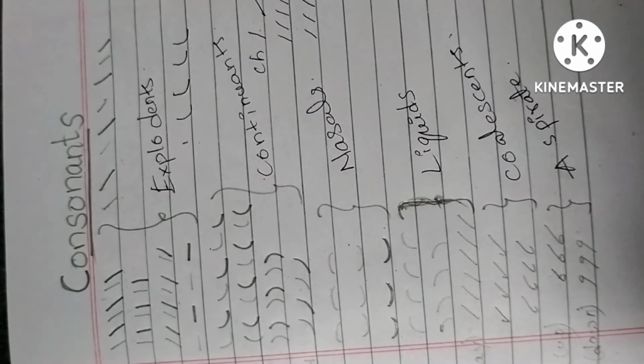That is about consonants. Next, in the next class we will see the next chapter, vowels.